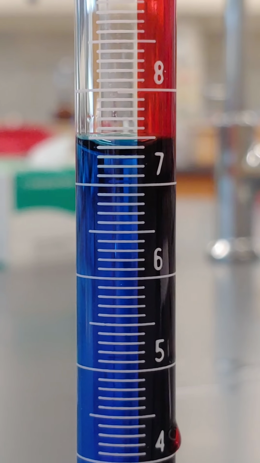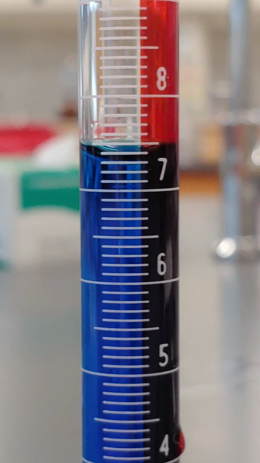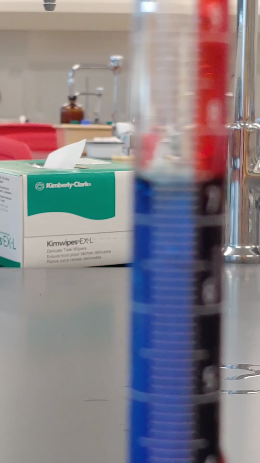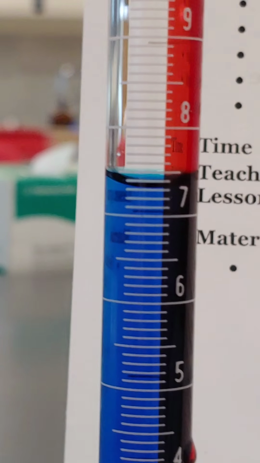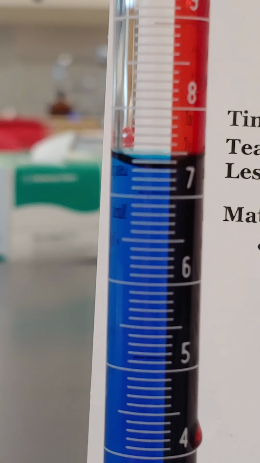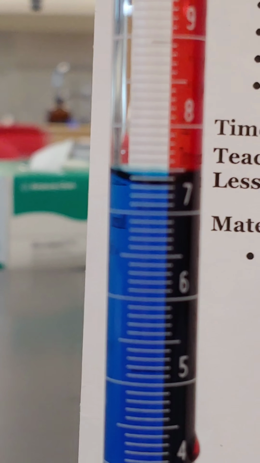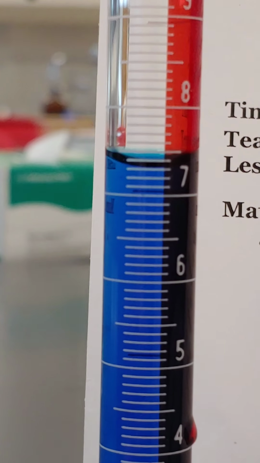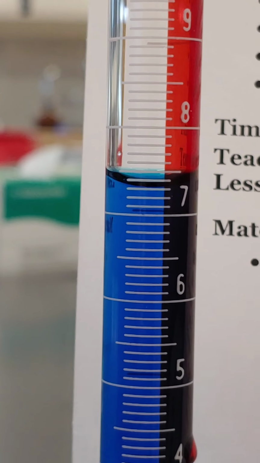So again, there's the graduated cylinder with the water. And sometimes it helps, if you're able to, to put some white paper behind it. Sometimes that makes the liquid a little easier to see. So again, if you were to measure the volume of liquid in that cylinder, what would you write down for that?